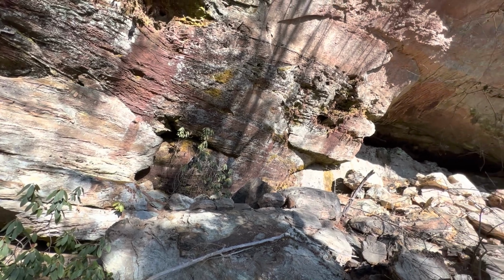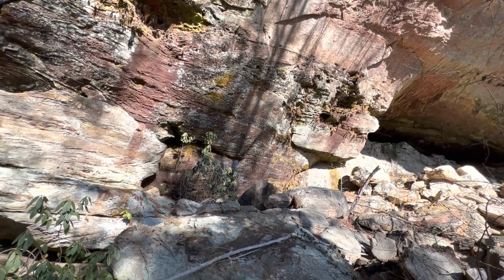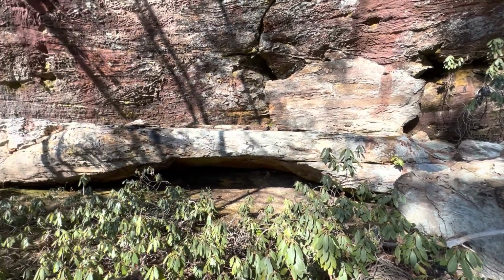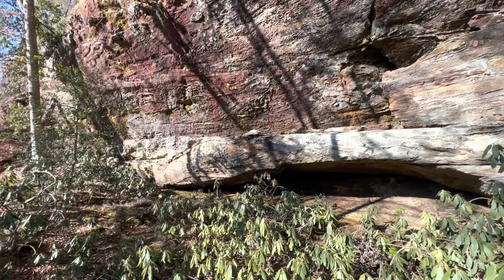Really nice big rock shelter here. It's nice red color as well.